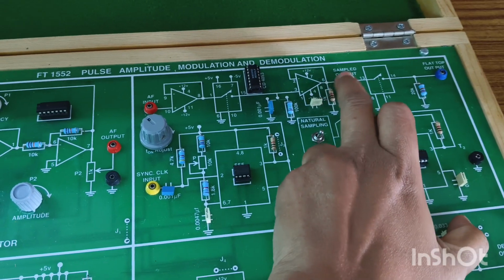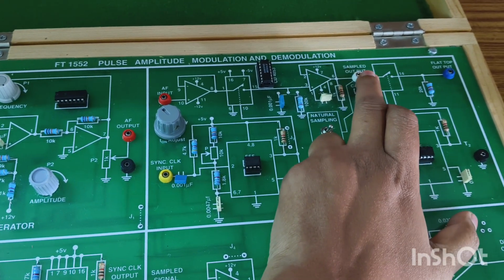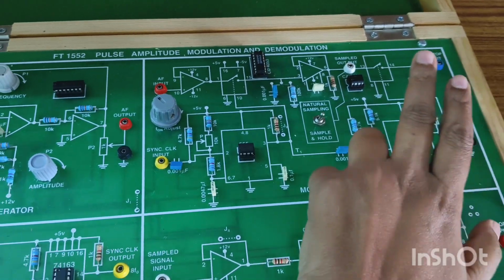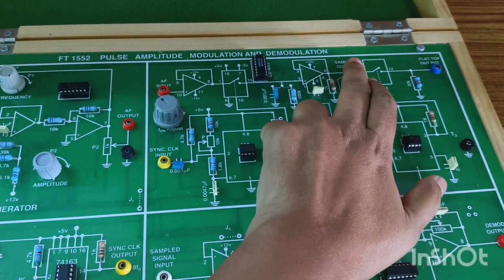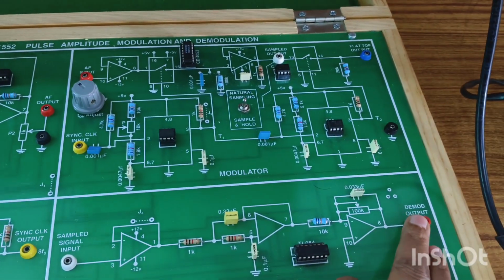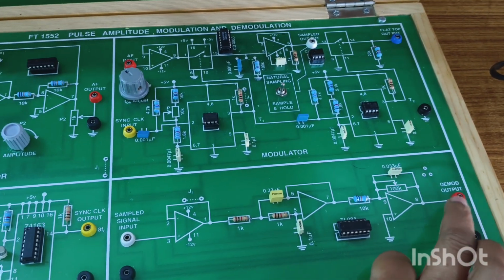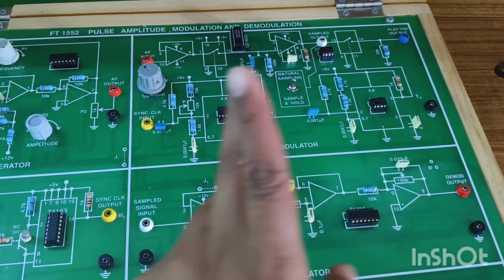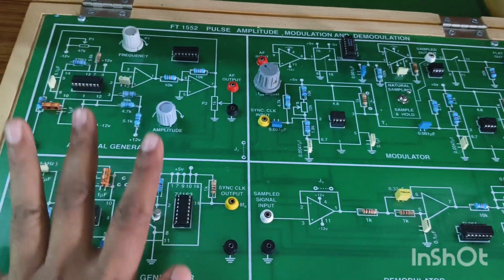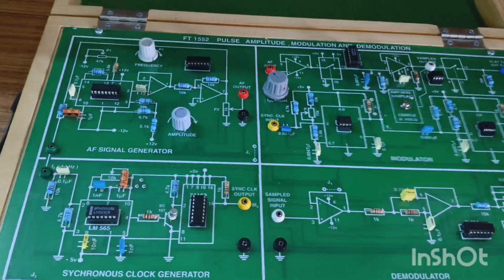Here we are going to get the sampling pulses, and the amplitude is the same as the message signal, and here we are going to get the flat top output. Next we need to give this sampled output as input to the demodulator. Then we are going to get the demodulator output. This demodulated output should be the same as the AF signal generator. So now we will check one by one whether the signals are coming or not.